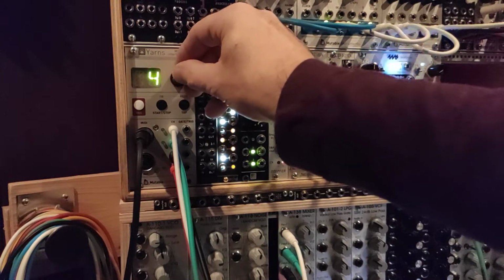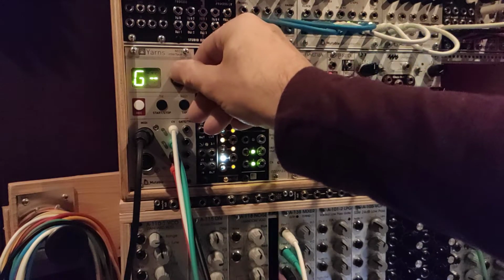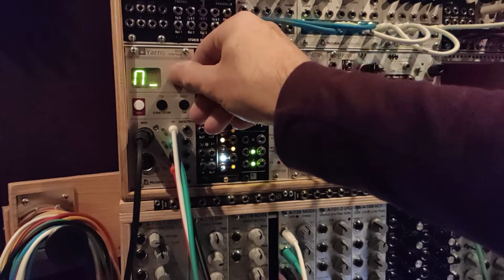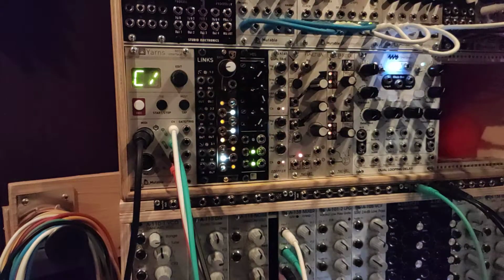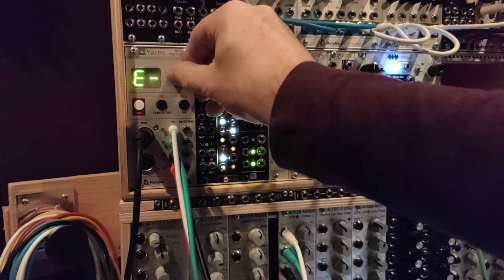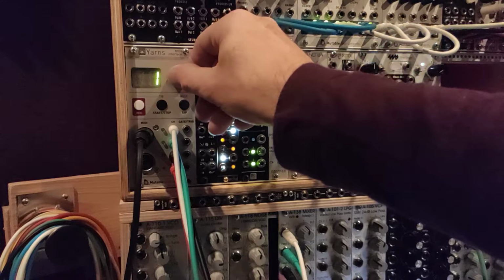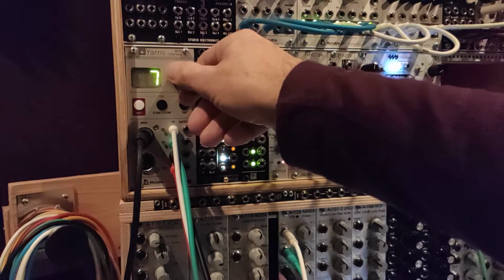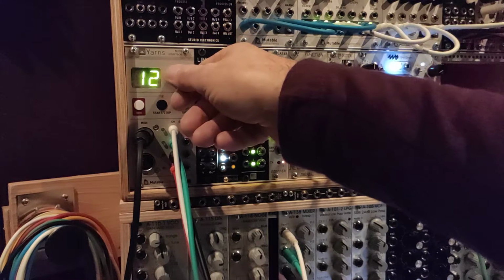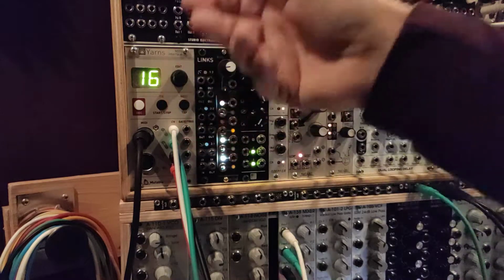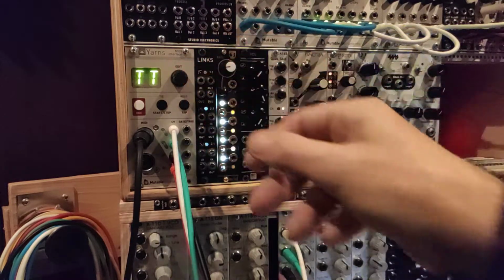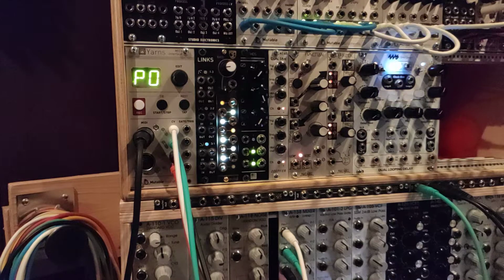Go to part 4, oscillator on, and we can select, for instance, this one. Okay, so now we created a chord in the Yarns MIDI interface.